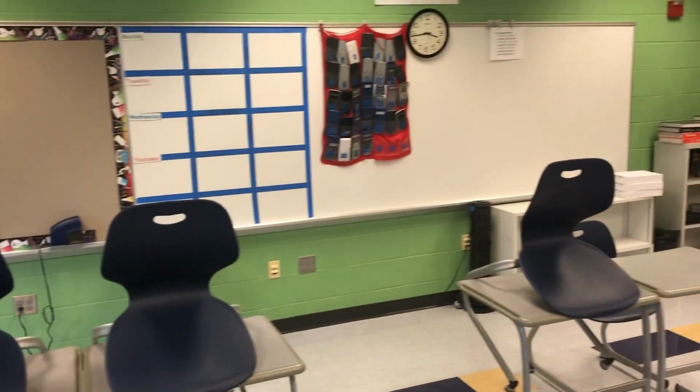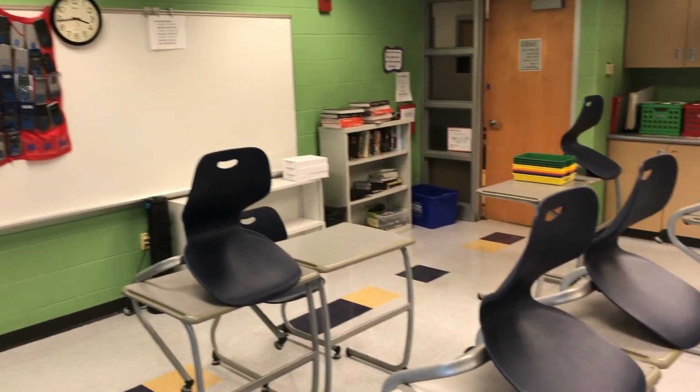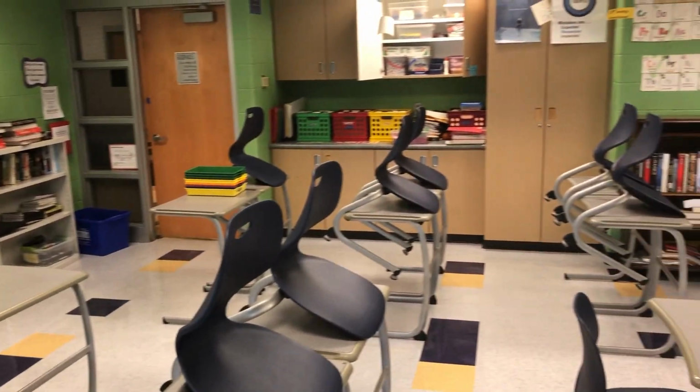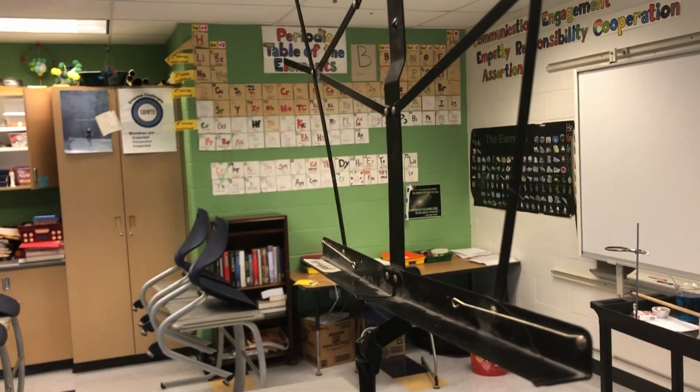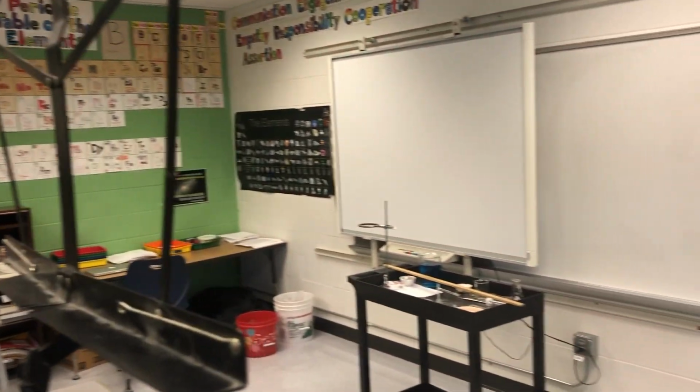We got the nice windows, textbooks, very good. The schedule, the calculators, a little library with the bookshelves over there, little crates where you guys will be able to keep papers and stuff, periodic tables, smartboard, lab stuff, and yeah, that's the classroom.